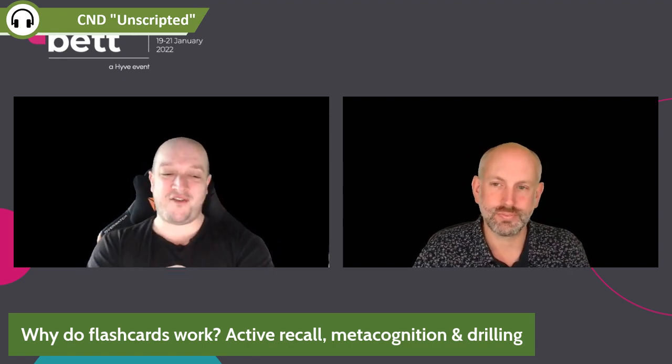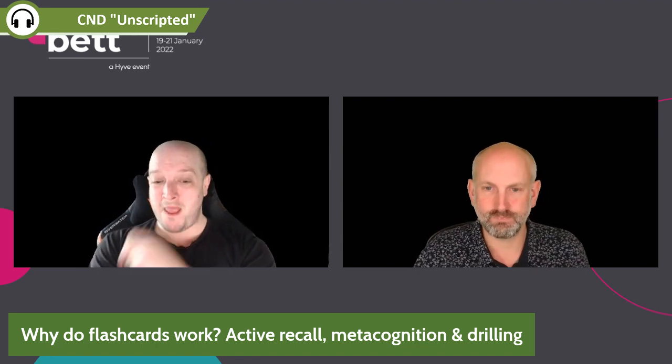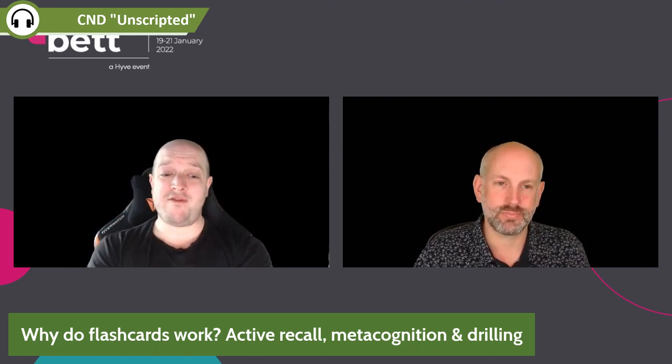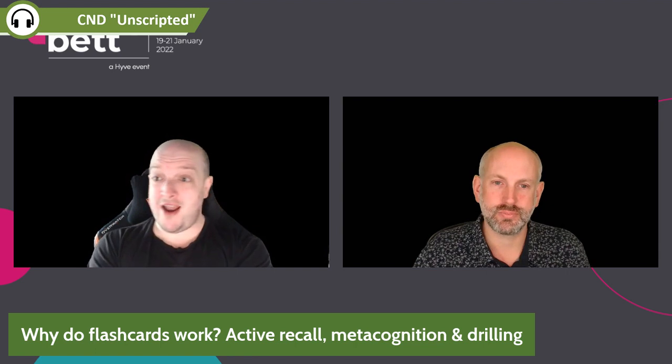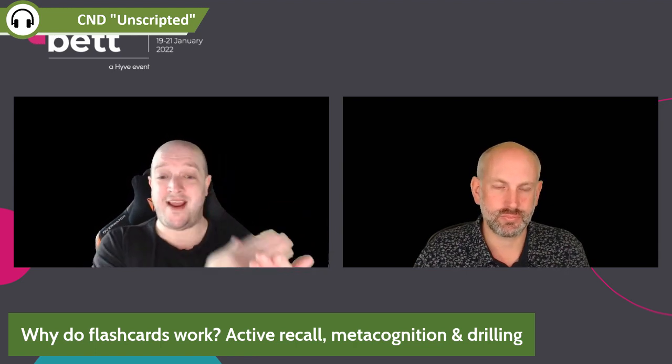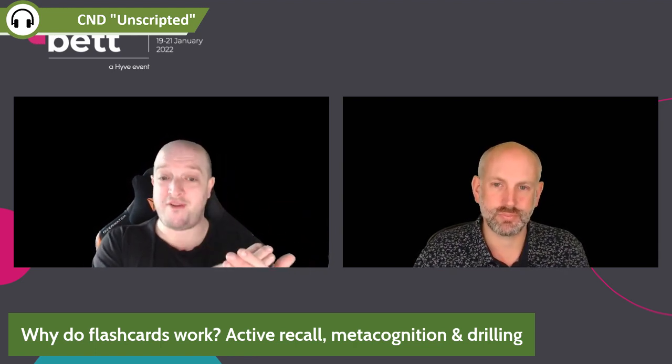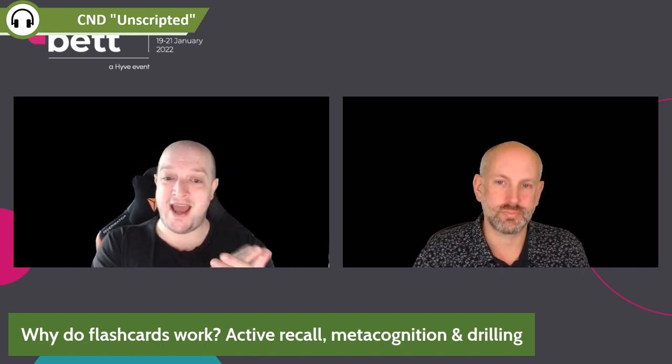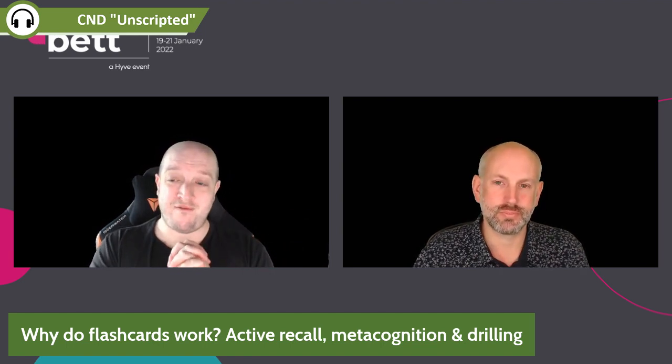So why do flashcards work? We've talked about active recall. I'll just do drilling quickly, and then we'll return to metacognition. So drilling is literally the concept of repeating the revision process, going over the facts again and again and again. And this is a concept we've talked about before.